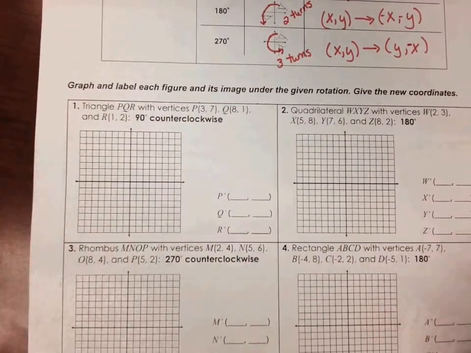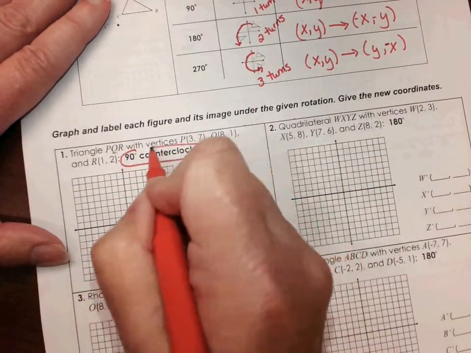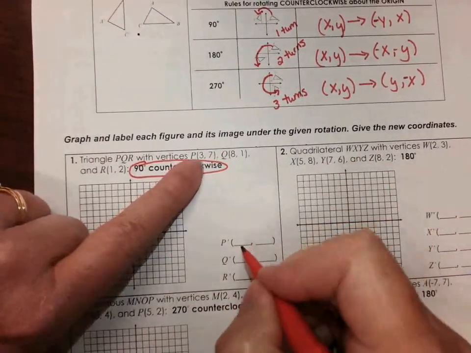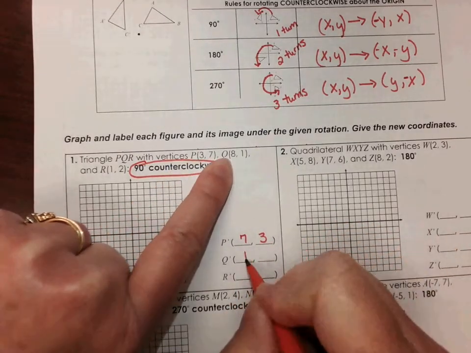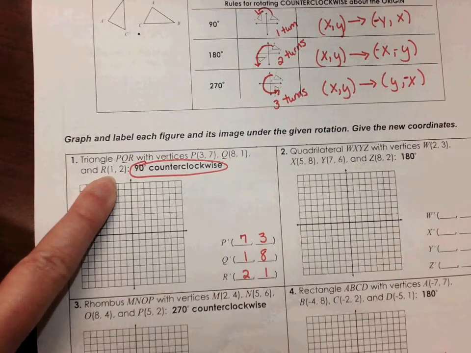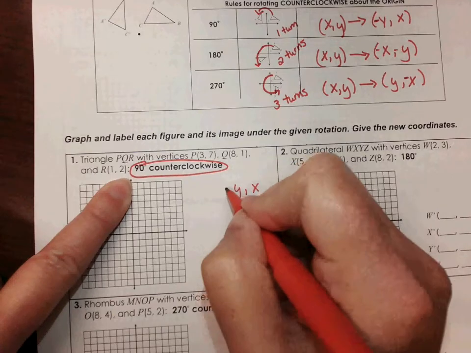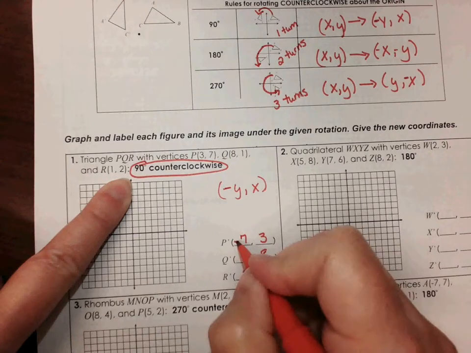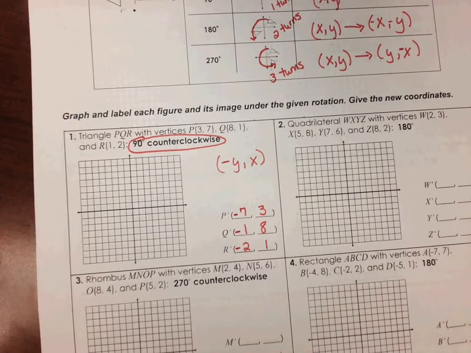Alright, so let's put this into action. 90 degrees counterclockwise turn. Here's the way I always do this. I take each of my points and I just flip the numbers around. Instead of 3, 7, I'm going to write 7, 3. Instead of 8, 1, I'm going to write 1, 8. And instead of 1, 2, I'm going to write 2, 1. It's a 90-degree turn, so the first coordinate, the first number now, is going to change signs. So this is negative, negative, and negative. These are my new points.